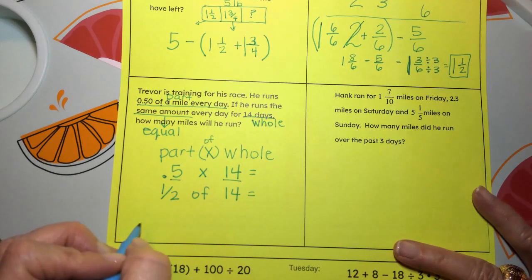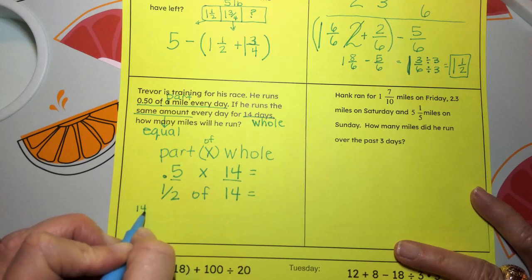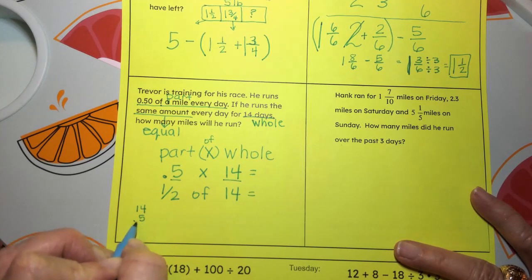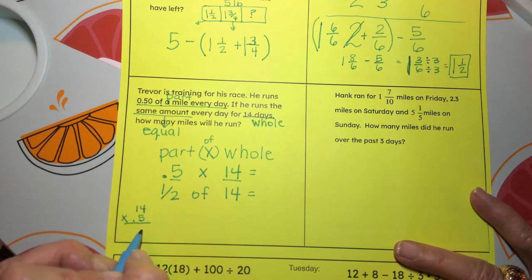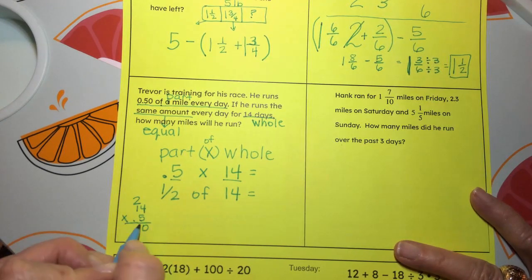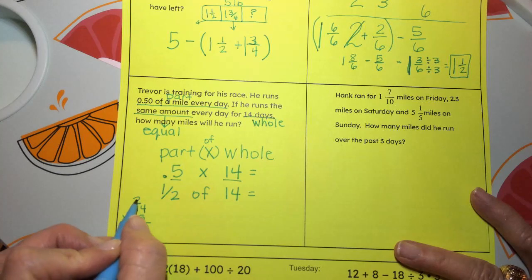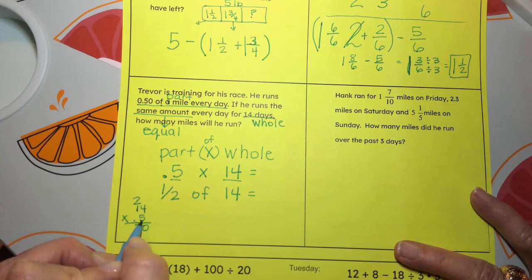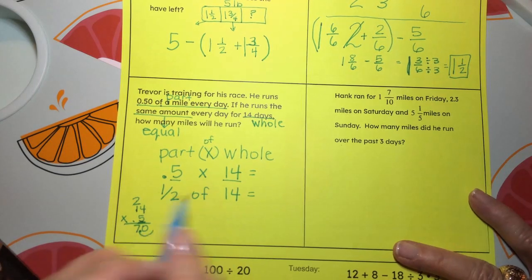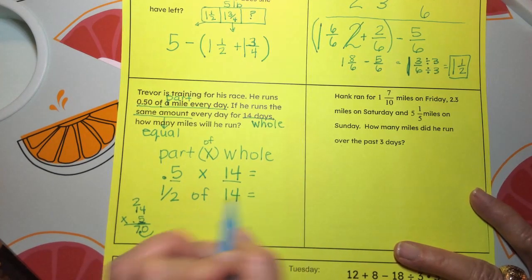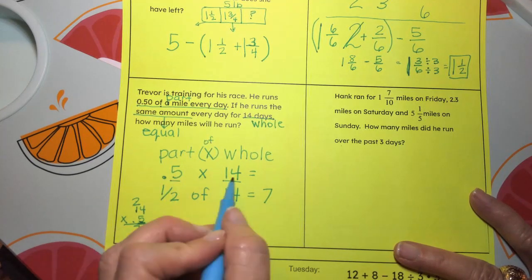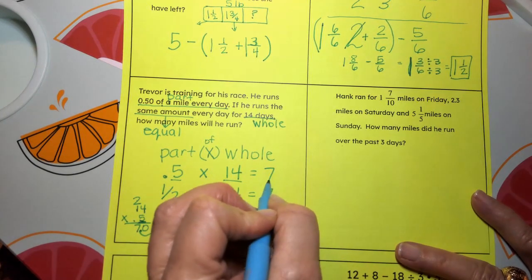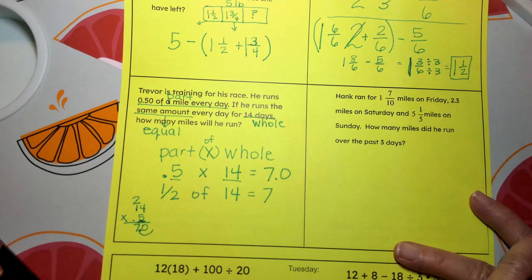So if you need to, you can set it up, more digits on top, multiply it. 5 times 2 is 20, and 5 times 1 is 5, plus 2 more makes 7. We have 1 power of 10, so we're going to bump it over, 1 power of 10. So half of 14 is 7, and 5/10 times 14 is 7.0. Okay?